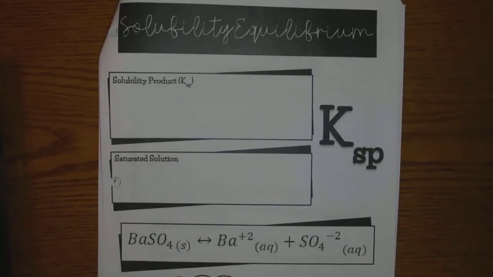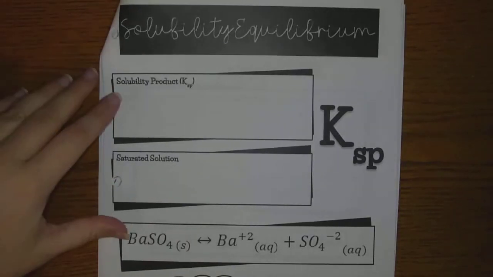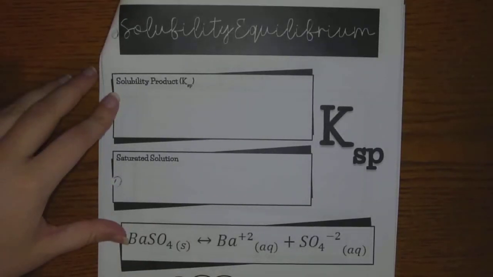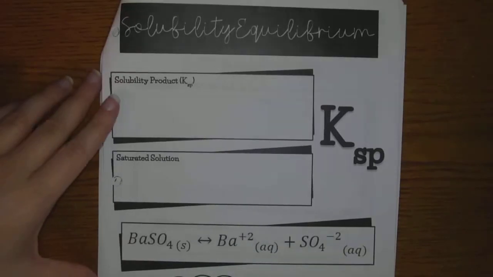But those things that we said would be solids, they're not necessarily always solids, okay? And what that means is that they can go back and forth from their ions to their solid as needed. So kind of in a very, very slow reaction. So it's why it looks like a solid to you, but it's actually going back and forth. And this is where we get this idea of equilibrium when it comes to solubility.